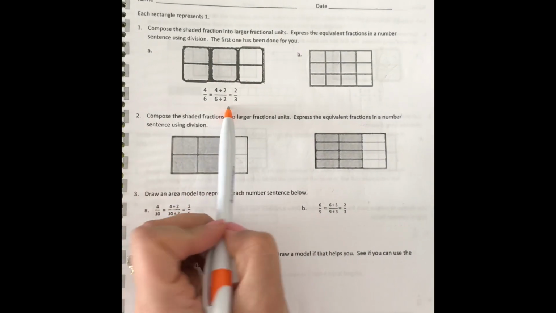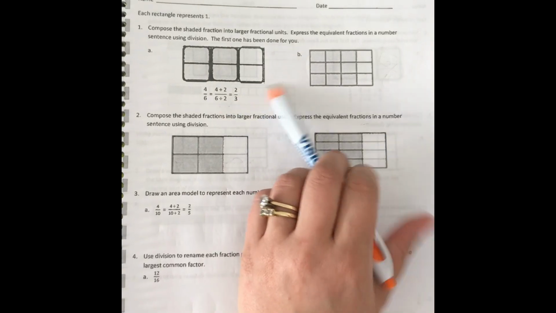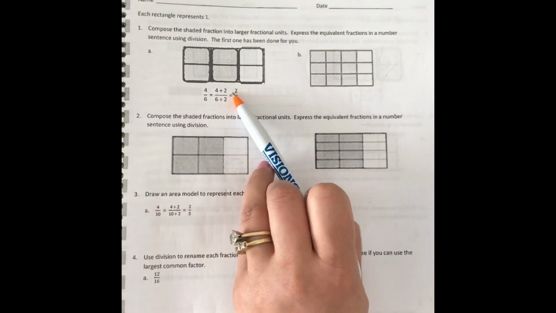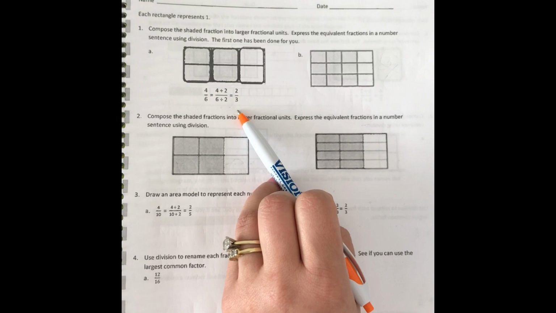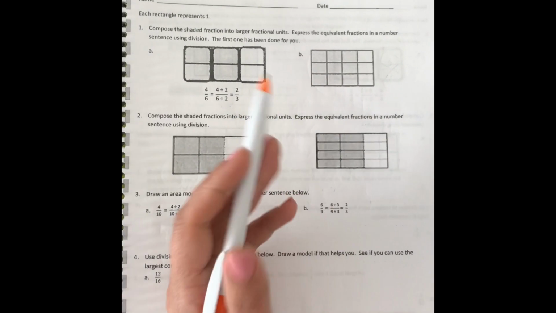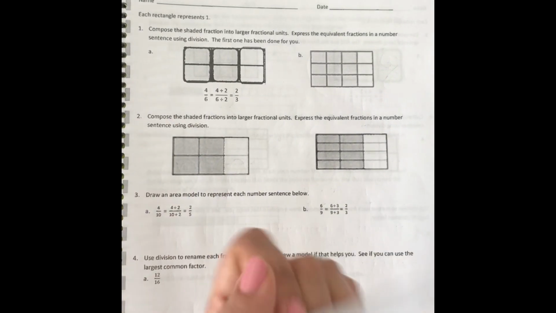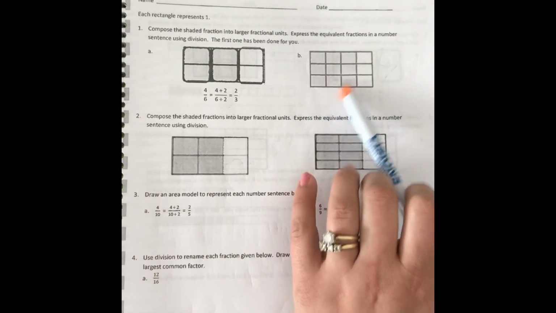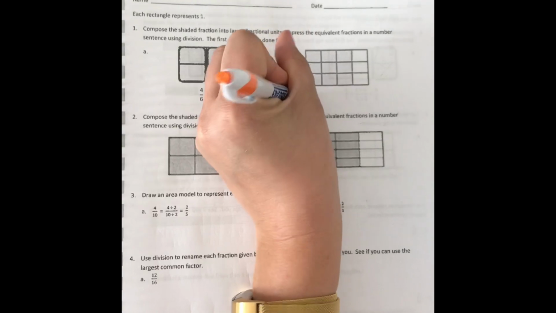So today we're doing division sentences to find equivalent, and remember, whatever we do to the numerator, we have to do to our denominator. So let's first start with B. Let's first just write our fraction. It's kind of hard to see it colored in, but we have 3, 6, 9 colored in out of 12.